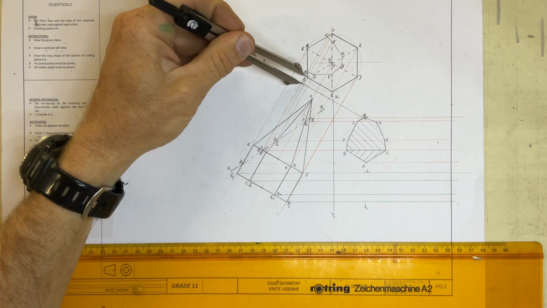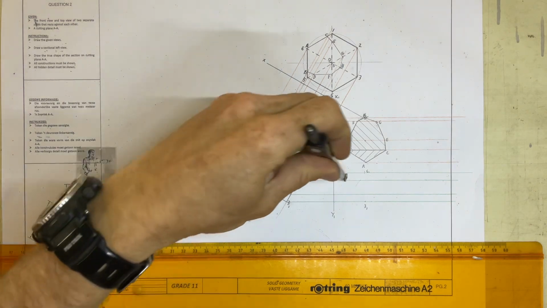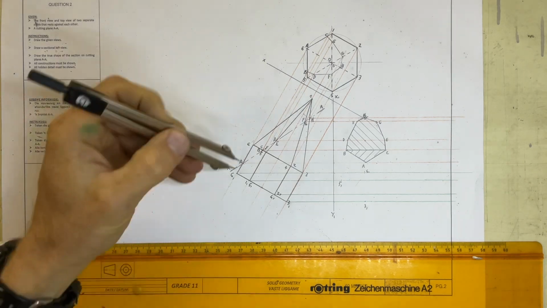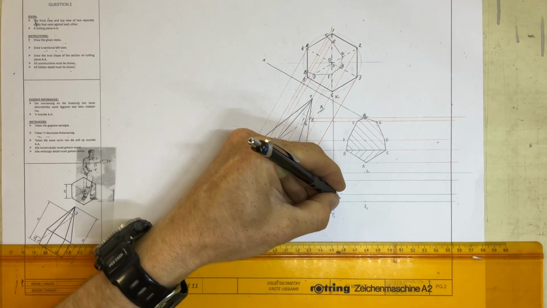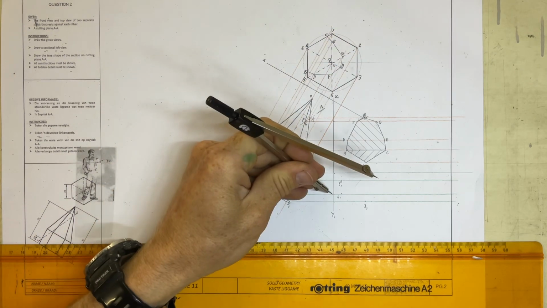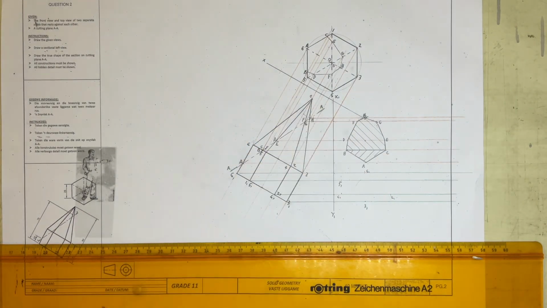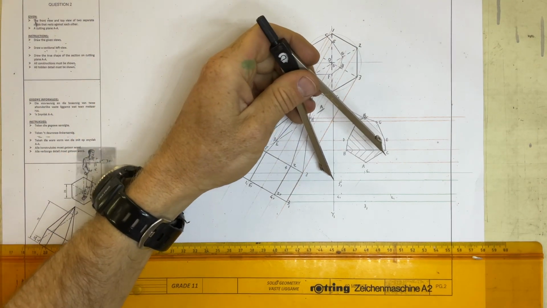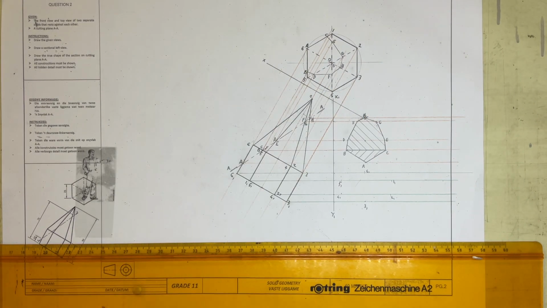5 and 4, they are basically on the same level. Find 5 dash, go across over here. And I have got 5 dash over there. And 4 dash. 4 dash over there. 2, there is 2 dash, go across over here. 2 dash. And 1 dash. It's the same height as that, same level, same measurement. 1 dash. All right, there is the base part.